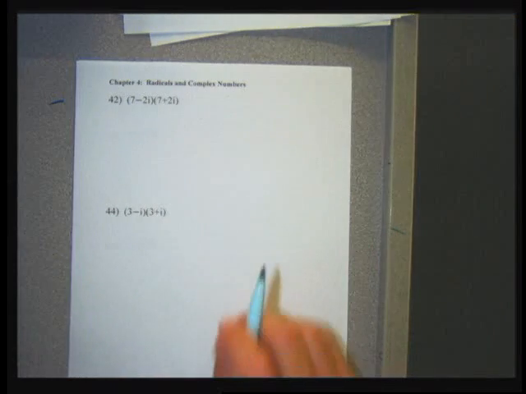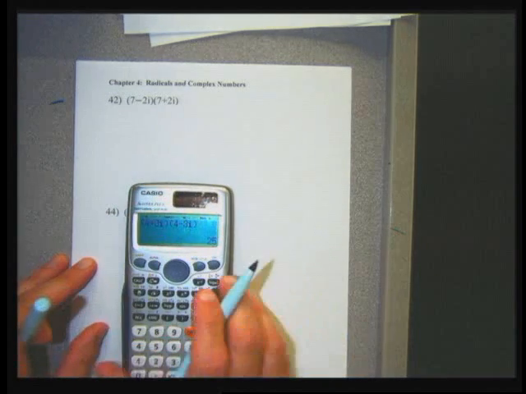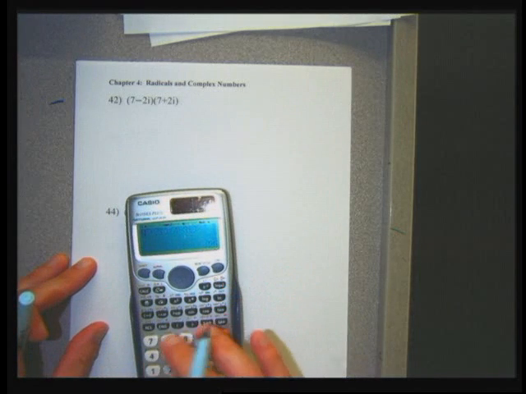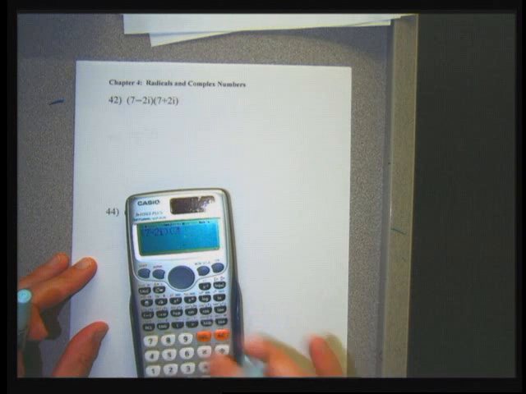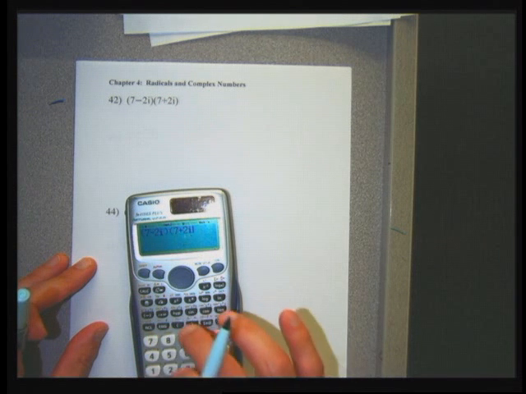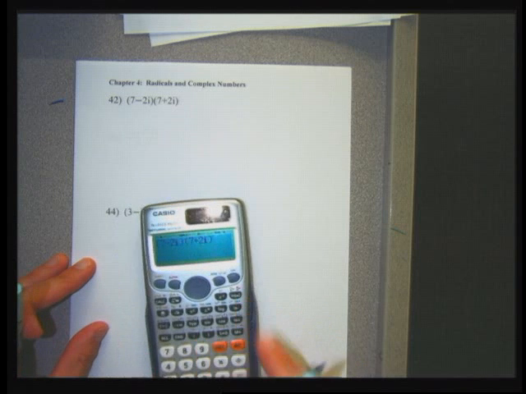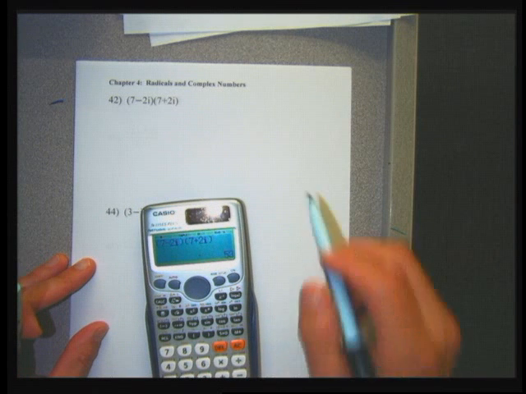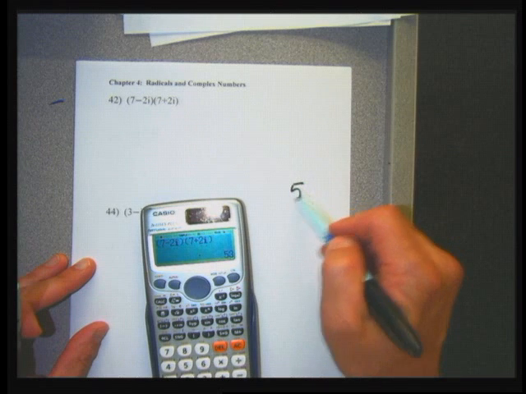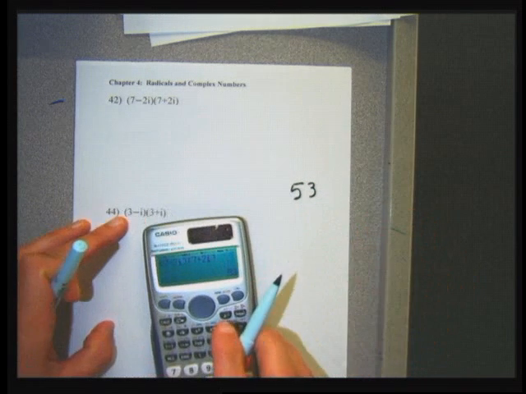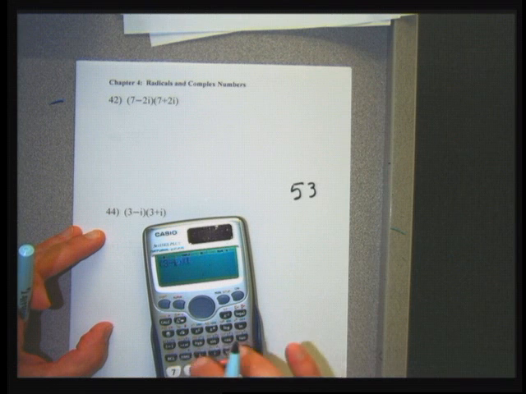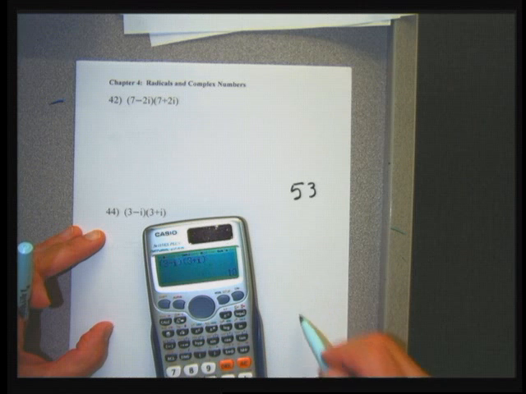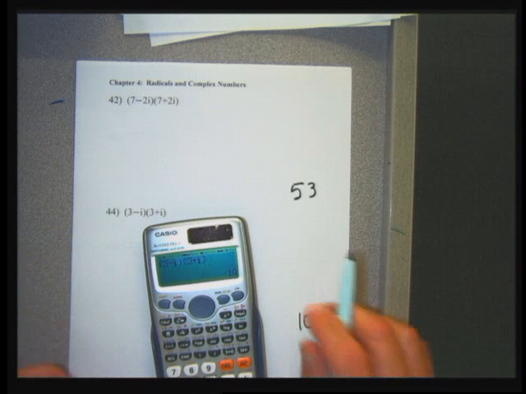42 and 44 are both conjugates as well, so I'm going to do the outers and the inners by hand. On my calculator, I go 7 minus 2i times 7 plus 2i, and I get 53 for an answer. Since I have my calculator here, let me do 44 real quick: 3 minus i times 3 plus i, and I get 10. So I'll get those two answers by hand.